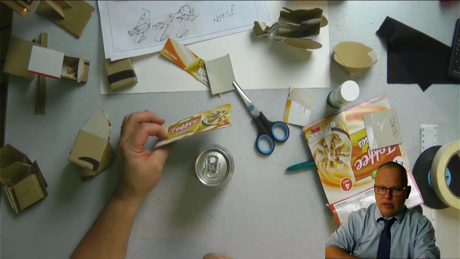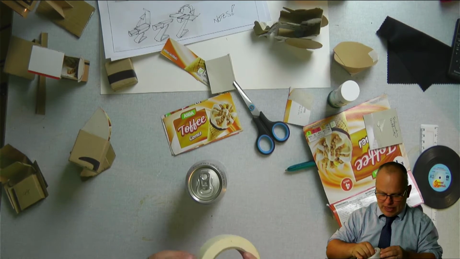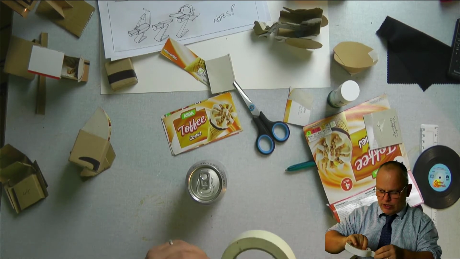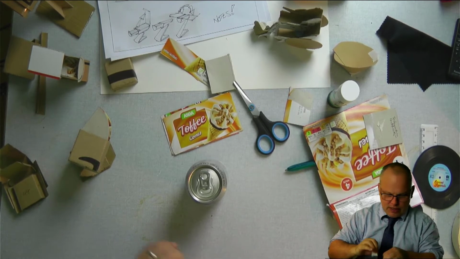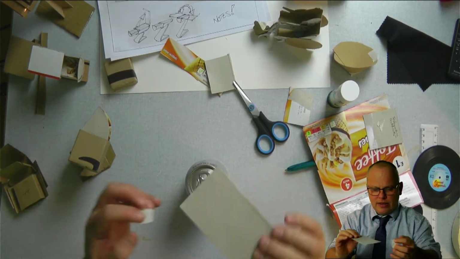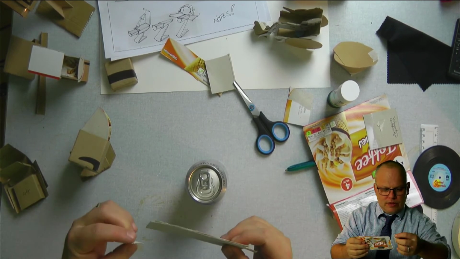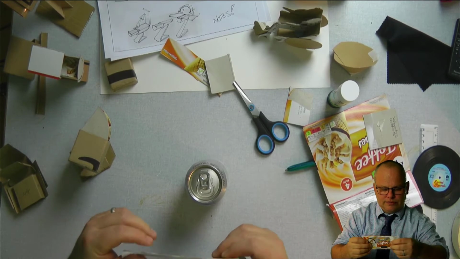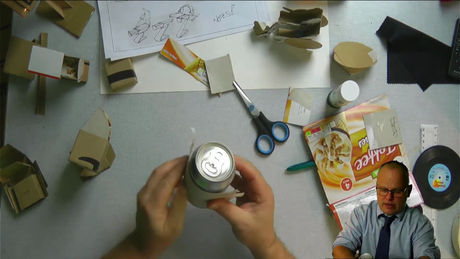Fortunately, Coca-Cola, I've planned for that, and so what I'm going to do, again using my trusty masking tape, is to put a bit of tape there, wrong side, so a bit on either end, and literally work it around that can.